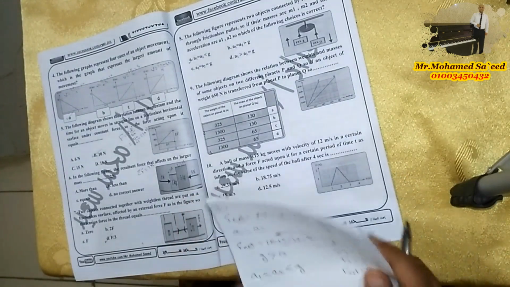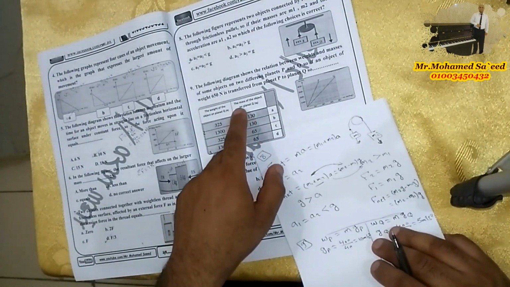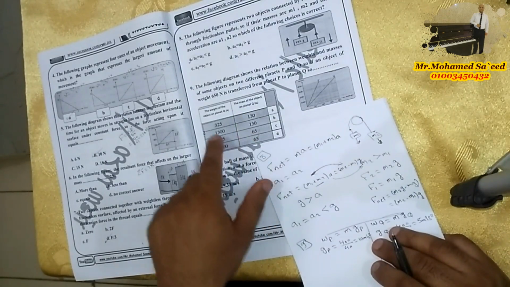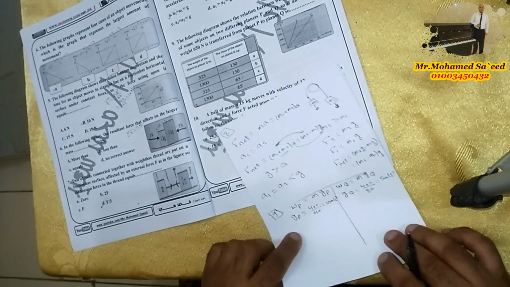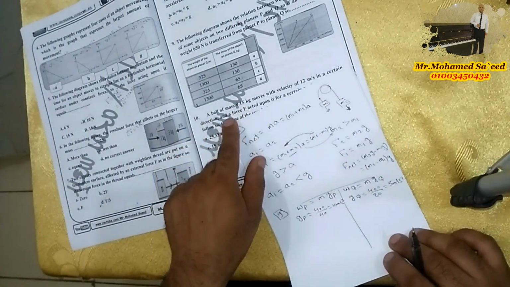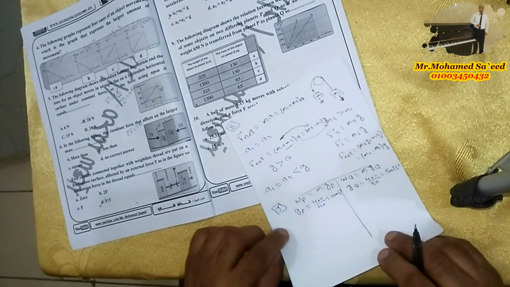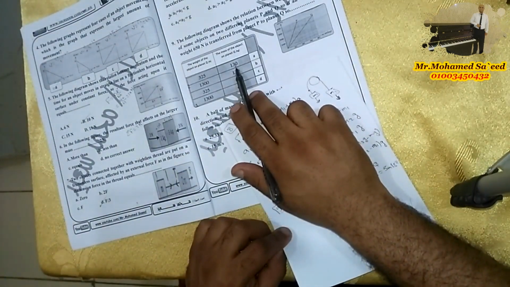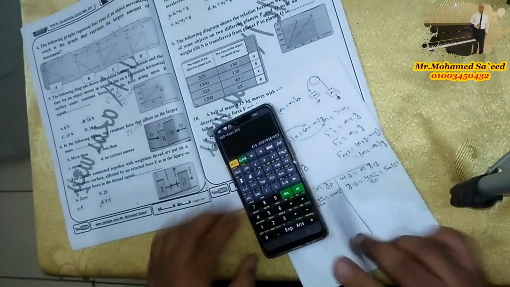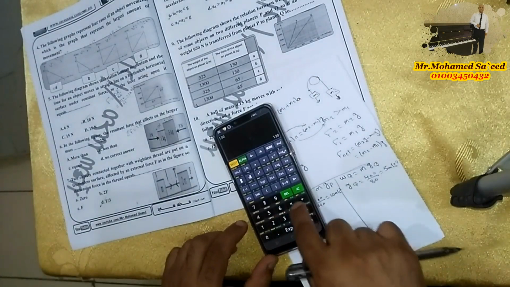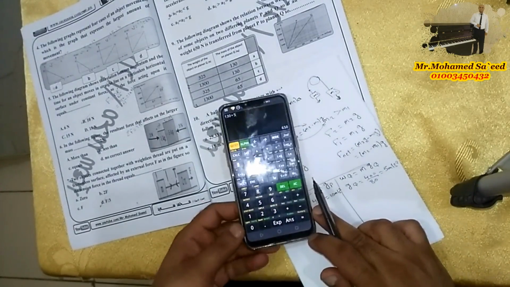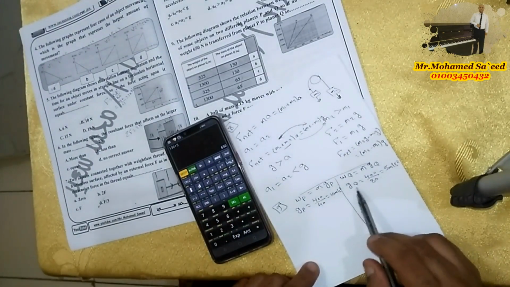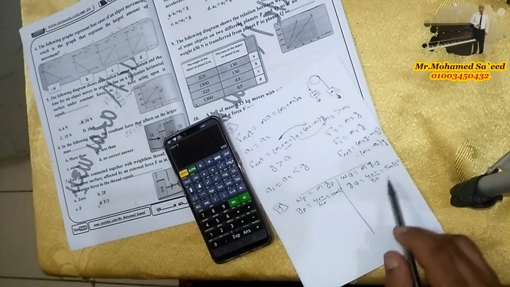So choice number 1, the mass of the object on planet Q and the weight of the object on planet Q. If the mass of the object on planet Q is 130, its weight is 130 times 5. We have calculated that the gravitational acceleration on planet Q equals 5 meters per second squared.